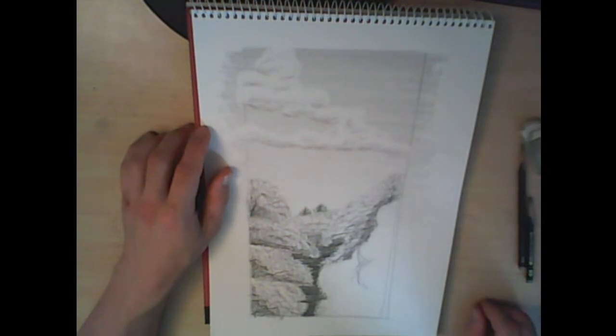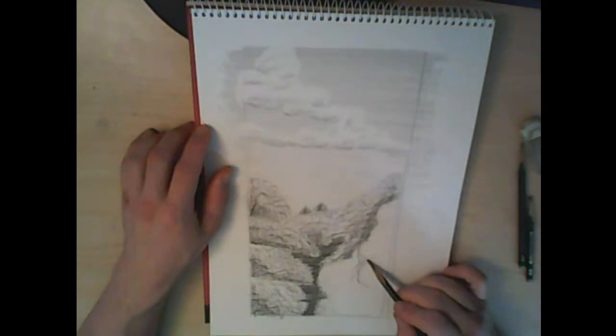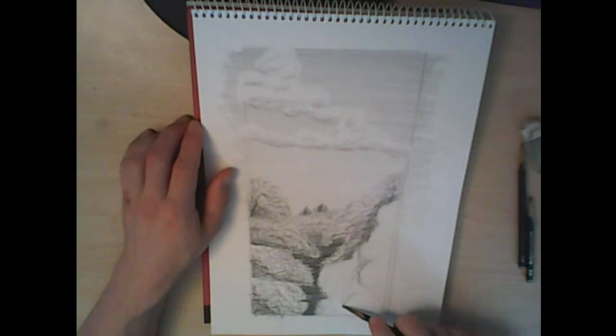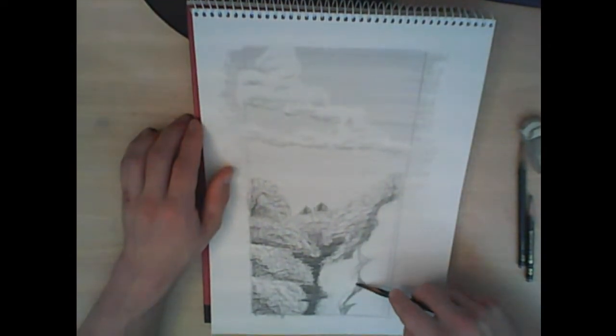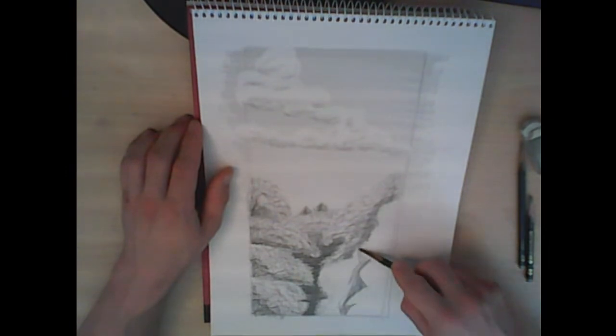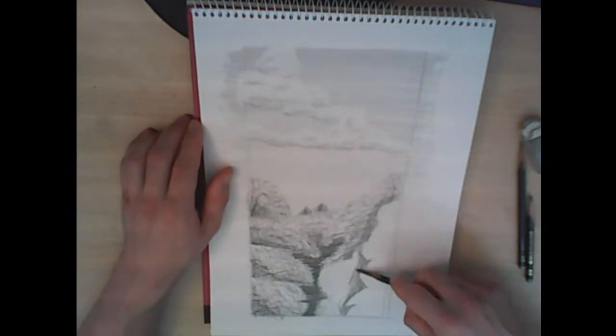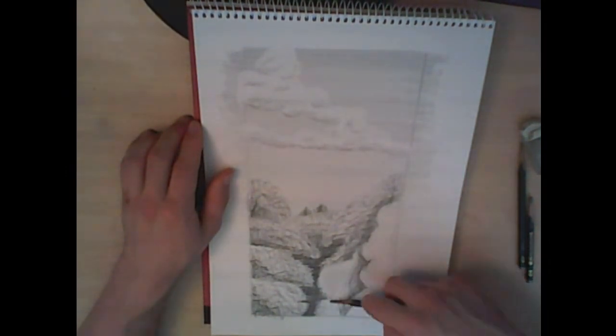Okay, now let's go back to this tree. The darker part that's more towards the trunk getting lighter towards the outside.